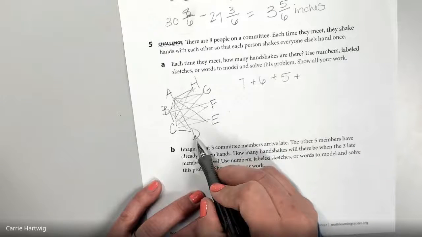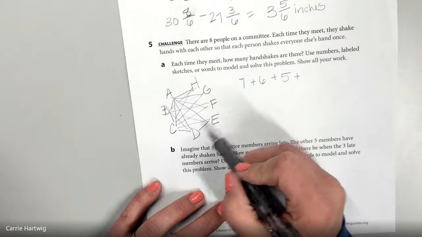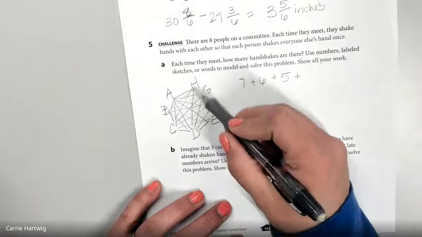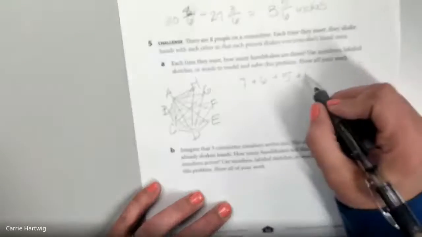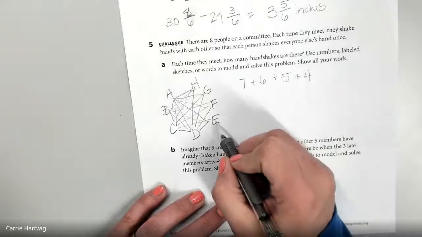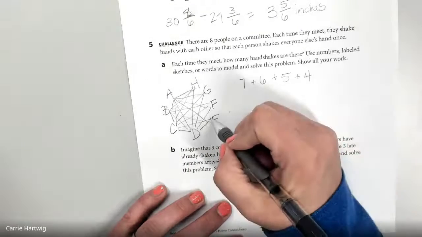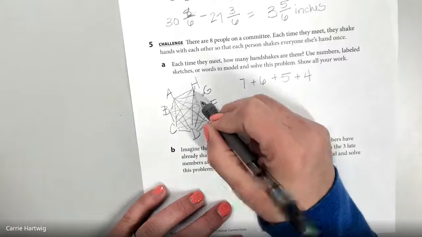Now D has already shaken A, B, and C's hand. So D still just needs to shake E, F, G, and H. That's 1, 2, 3, 4. Okay, I think you're maybe catching on to a pattern here. E has already shaken D, C, B, and A. So E just has to shake 1, 2, 3 more.